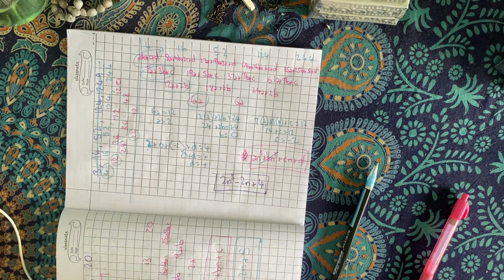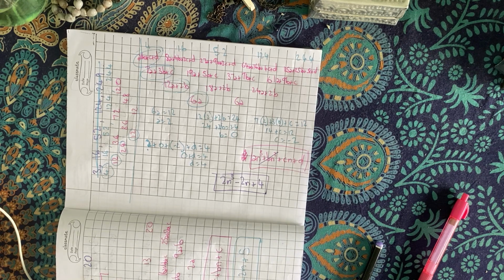Now these two things are definitely the hardest, so you might want to do a bit of practice of those. But apart from that, let me know if you've got more questions.